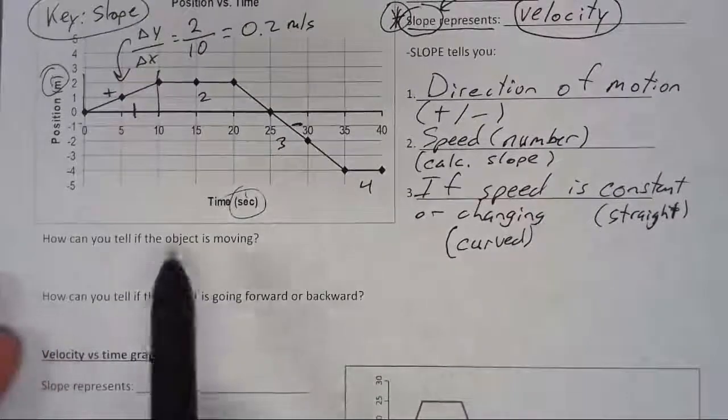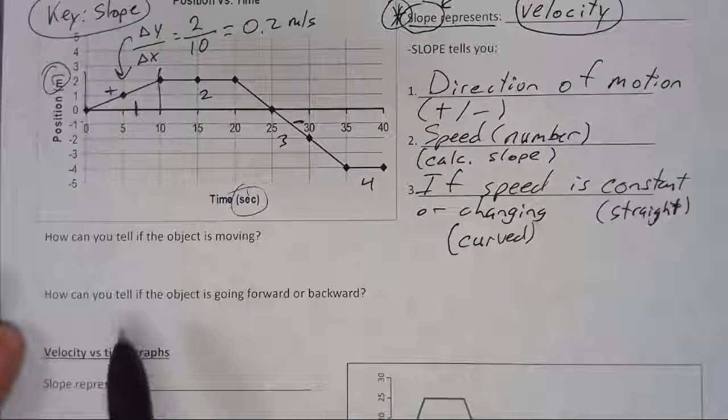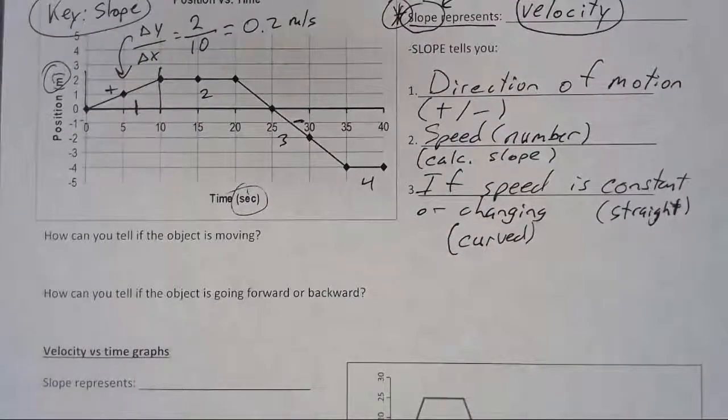So if we just look at these 2 questions right here, see if you can answer these 2 questions on your own. Pause the video and see if you can answer them on your own. You might not want to write the answer because I'll give you a specific wording for them. But go ahead and pause the video now and see what you think.